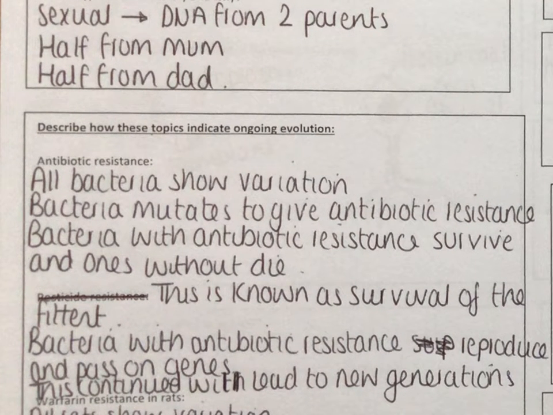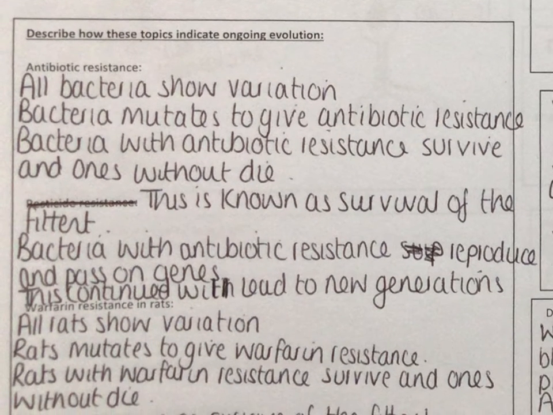Describe how these topics indicate ongoing evolution. We've been taught that there are six sentences that we need to use, and then we change specific words. So: all bacteria show variation. The bacteria mutate to give antibiotic resistance. So this is part of the question.